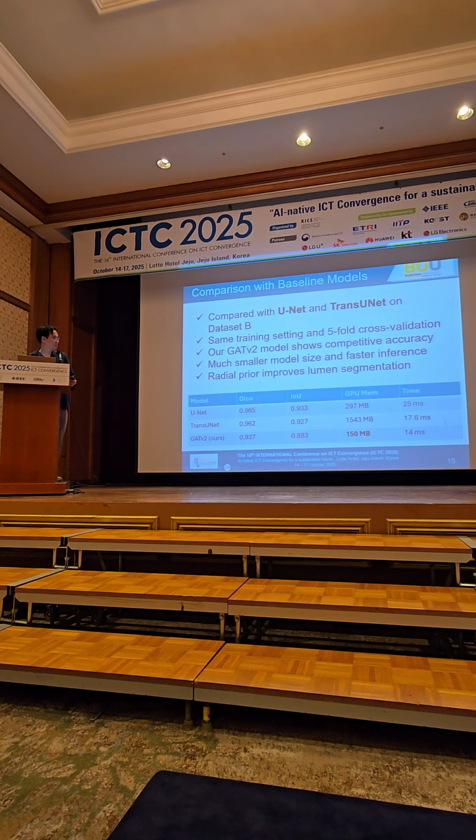It takes only 14 milliseconds per frame. So although our accuracy is slightly lower, the model is lighter and faster. This is important for real-world use, like running on smaller devices or in real-time settings. And with the radial prior, our model still focuses well on the lumen, giving more reliable segmentation near the boundary.